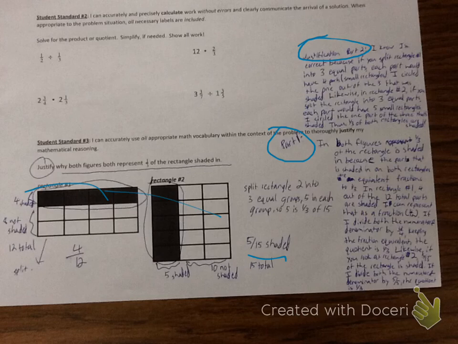So that's 1/3 of the total. Likewise, in rectangle number 2, if you split the rectangle into 3 equal parts, each part would have 5 small rectangles. I circled the one part of the 3 that's shaded. Thus, 1/3 of both rectangles are shaded. So there's your proof, there's your justification that both figures represent 1/3 of the rectangle.